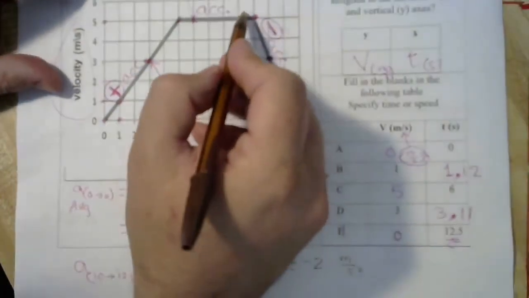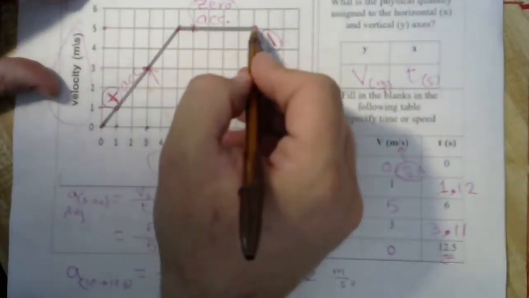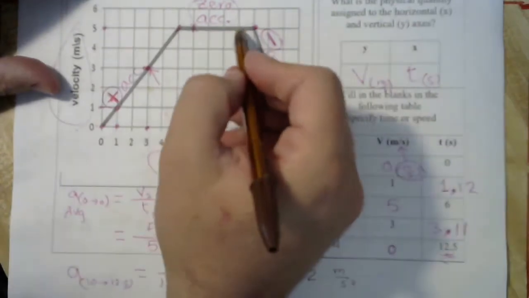The acceleration here, we can compute the slope. We can find it is 0. So the acceleration is 0. Okay.